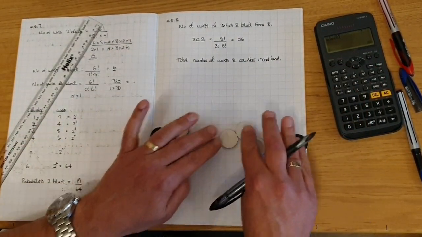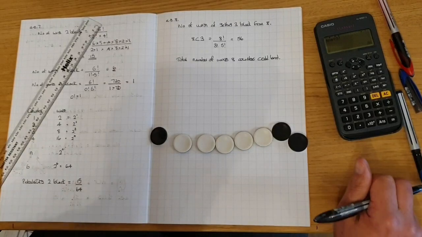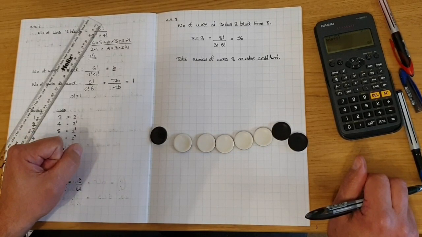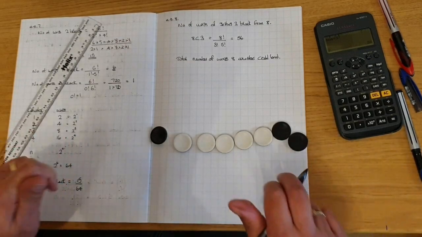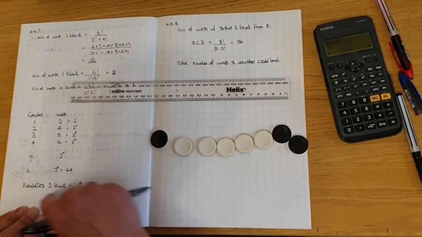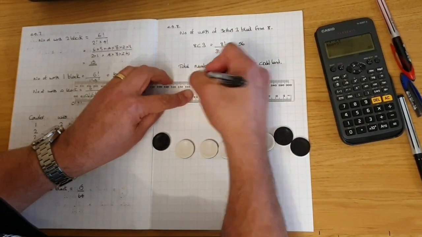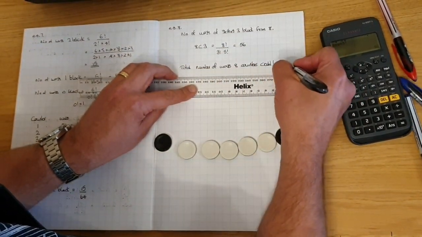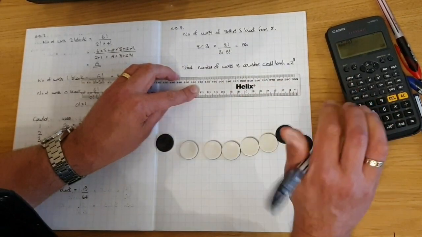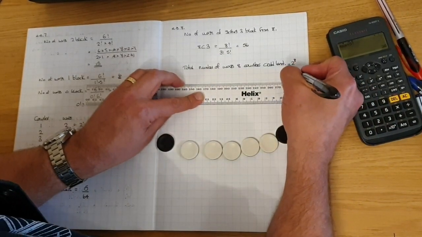What is the total number of ways that these 8 counters could land? Okay, hopefully you're back. Of course, the way to do that, we learnt down here. The total number of ways this could land would just be 2 to the power 8. 2 to the power 8 is 256.